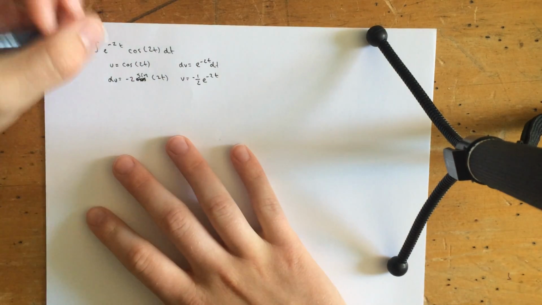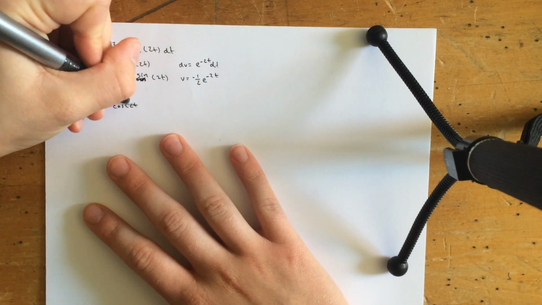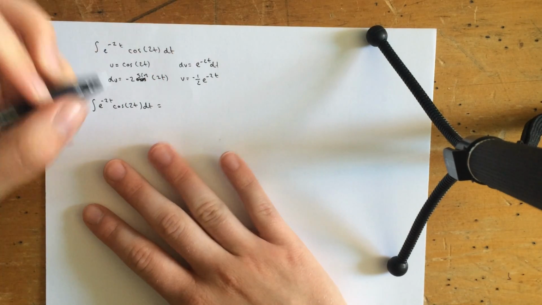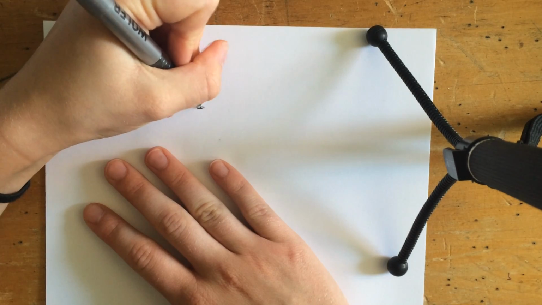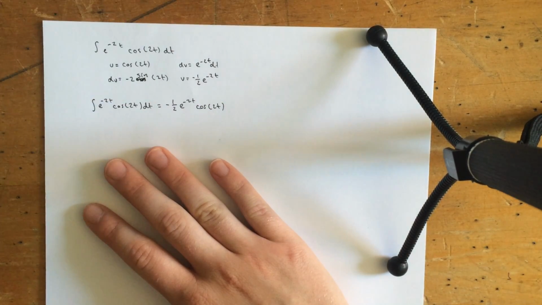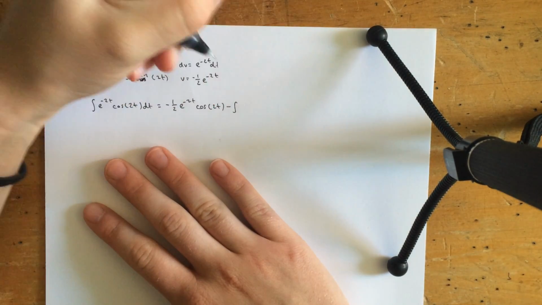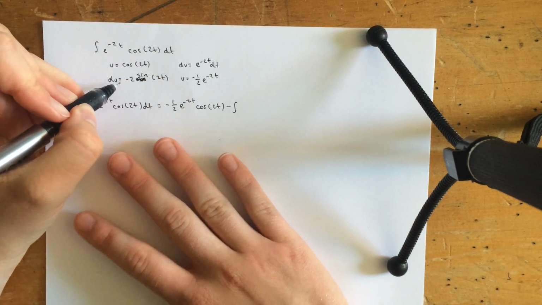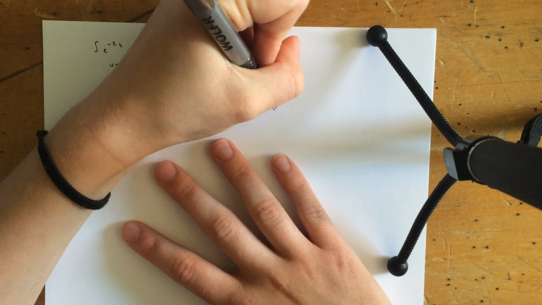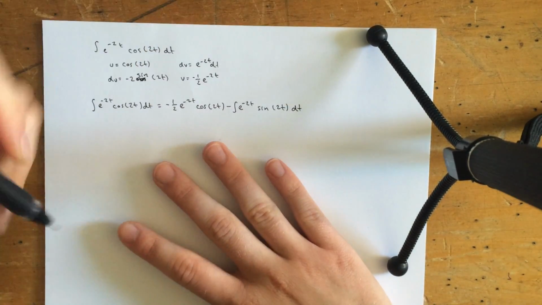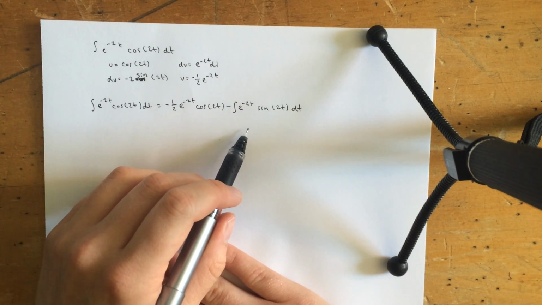So we're going to write this out now. The integral of e to the negative 2t cosine of 2t dt equals u times v, so negative 1/2 e to the negative 2t cosine of 2t, minus the integral of v du. Negative 1/2 times negative 2 is 1, so e to the negative 2t sine of 2t dt. We see that the integral we get here is still not easy to integrate. So to solve this, we'll have to do integration by parts again.